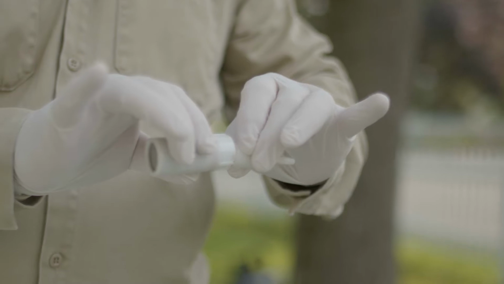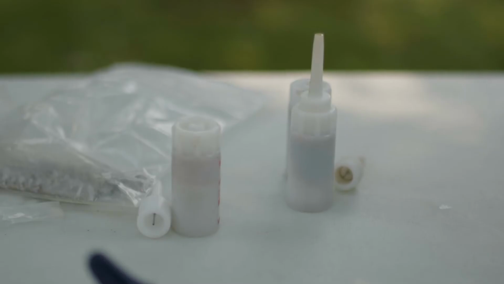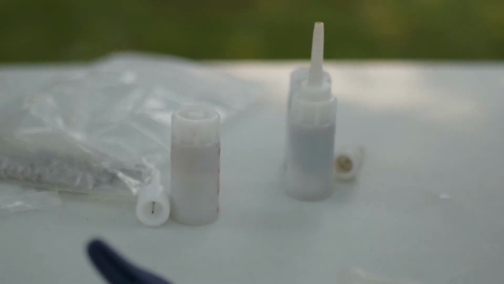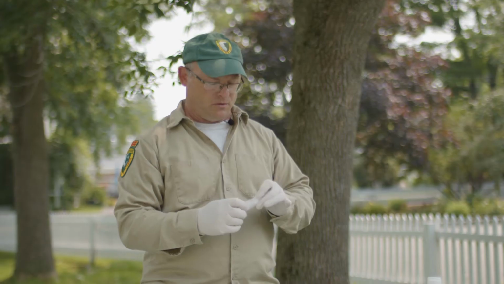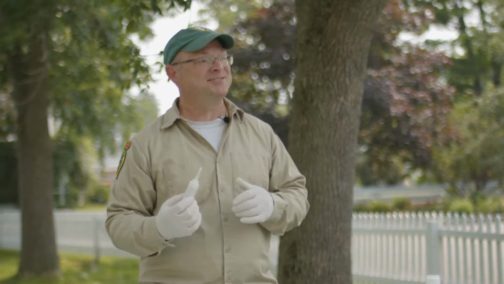It's a plugless system, so you have to wait for the tree to completely take it. This will just be pushing up against the pressure of the tree until the tree draws it all in. It can go quick, it can go slow. It depends on the health of the tree and how nice it is, weather-wise.